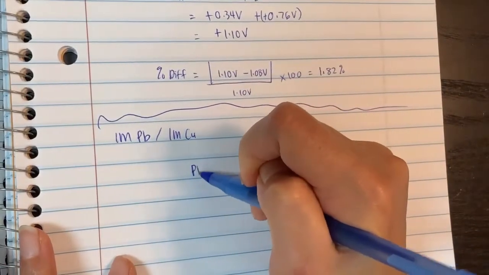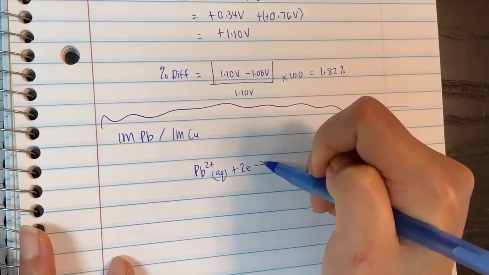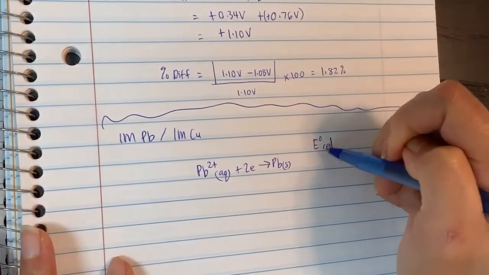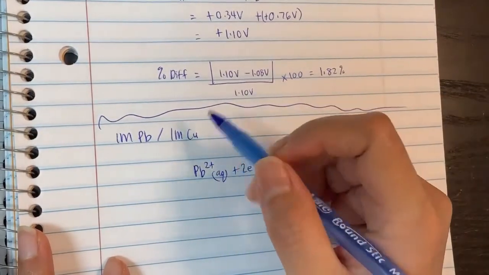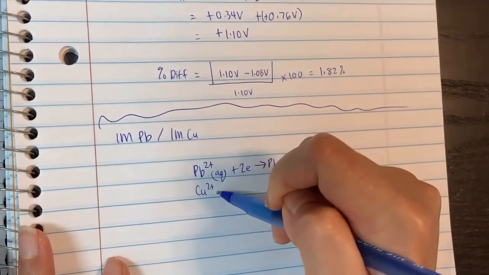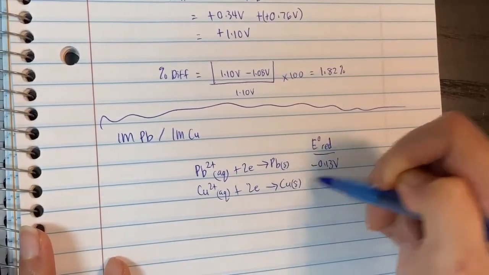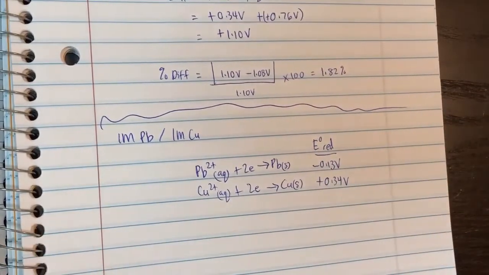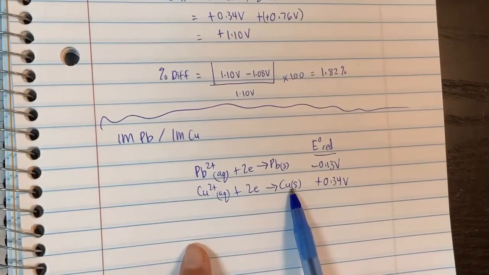On the table, they wrote down Pb2+ (aq) plus 2 electrons goes to Pb solid, and they say the E of this reduction process was negative 0.13 volts. And then the next one that we had was Cu2+ (aq) plus 2 electrons goes to copper solid, and they said the reduction potential for this is 0.34. So the more positive the reduction potential is, the more that thing likes to be reduced. So who's being reduced is Cu2+ being reduced to copper solid.